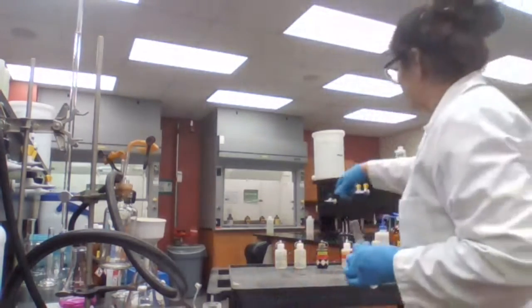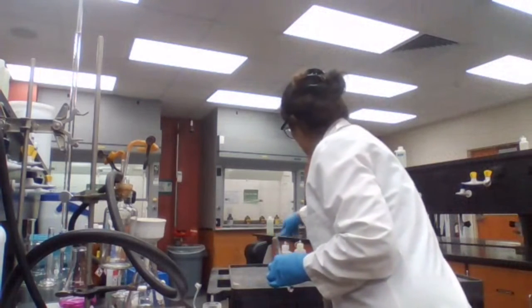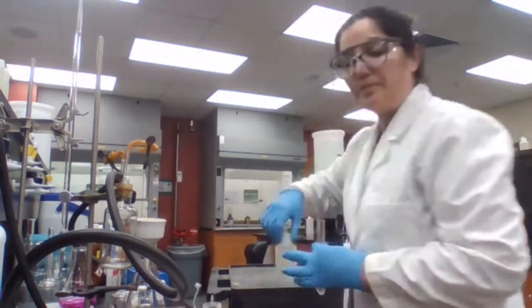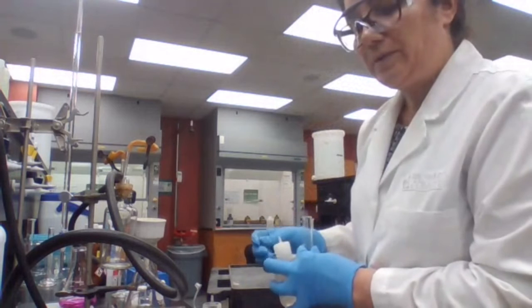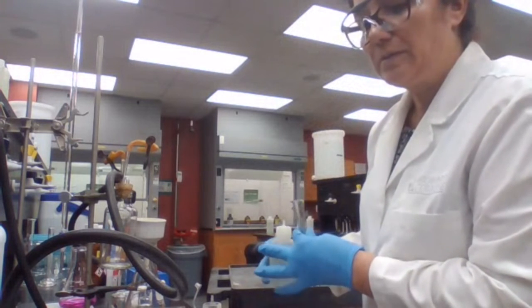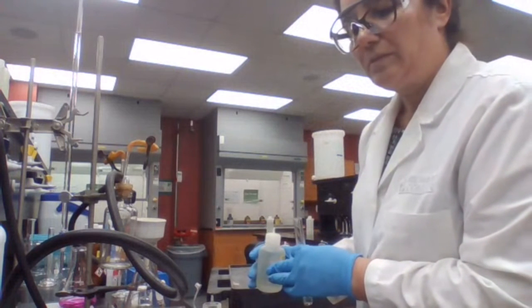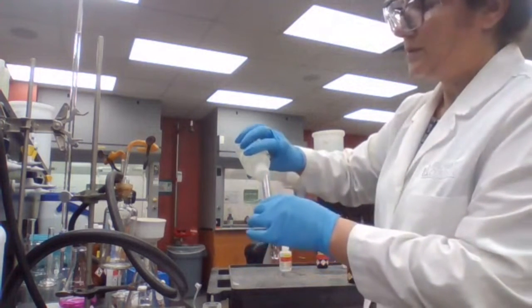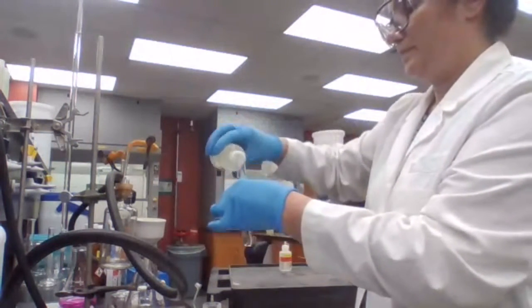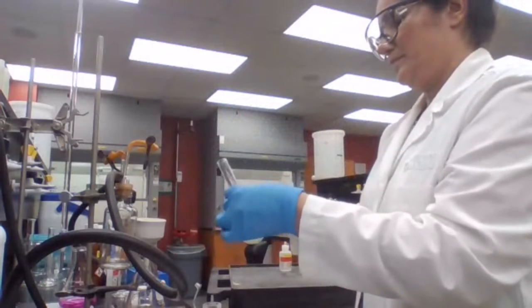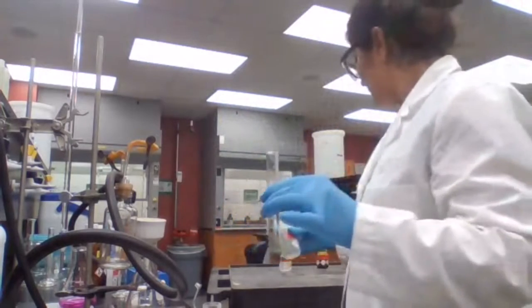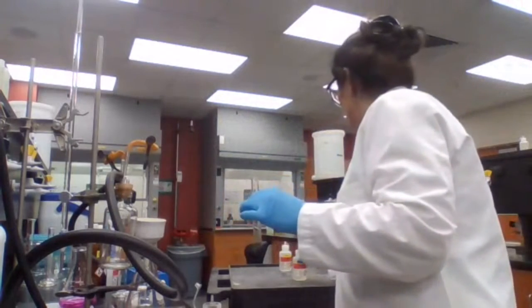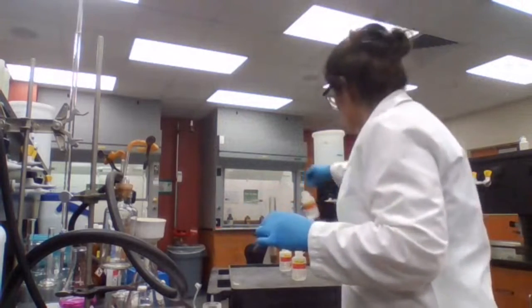Sodium hydroxide, 10%. And we are going to add sodium hydroxide. Precipitate forms.